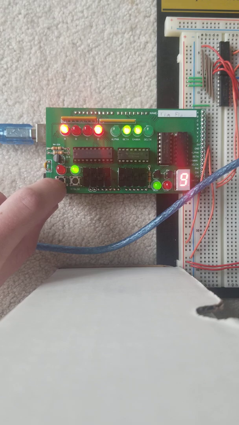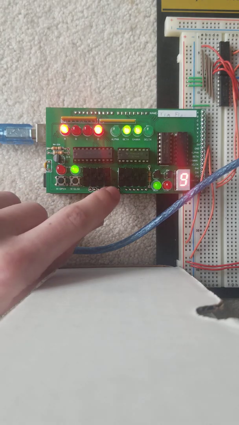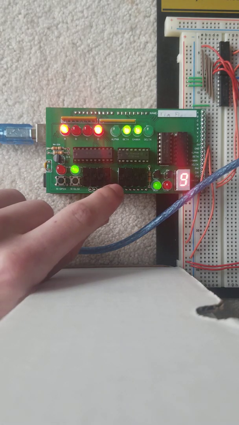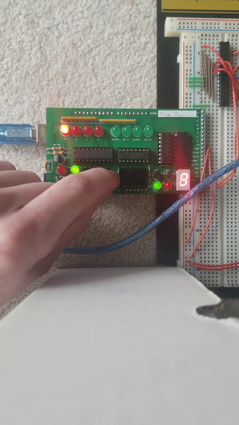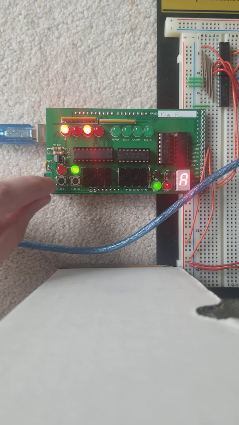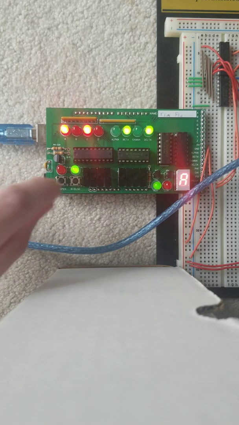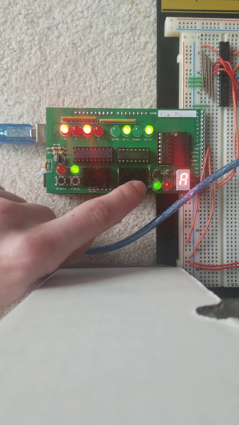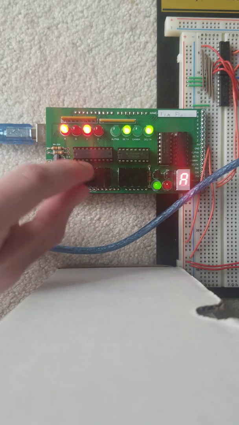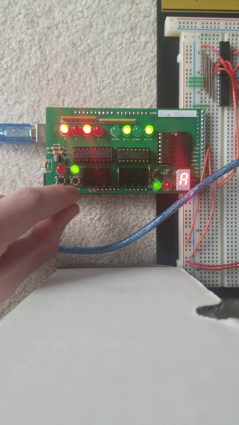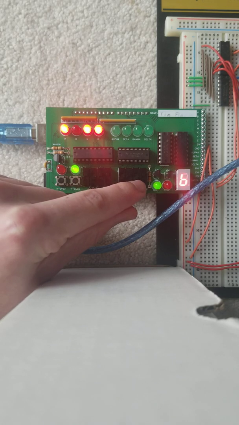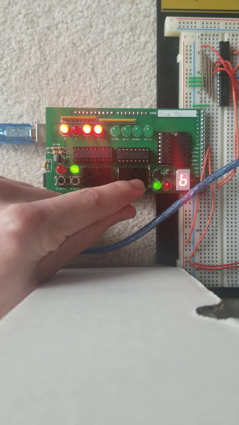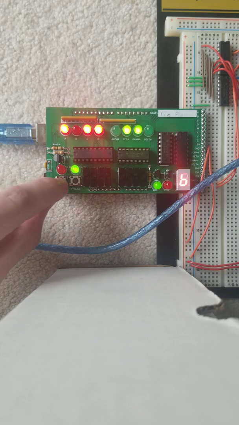Okay, and then what am I on now? I'm on 9. So memory address 10 is to be set to 5, so 4 and 1. Memory address 10, so it's A, set to 5. Okay, memory address 11, and this should be 6, so 4 and 2.